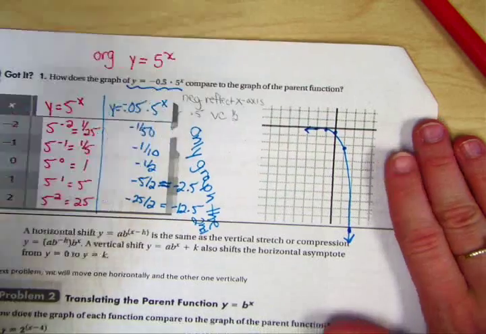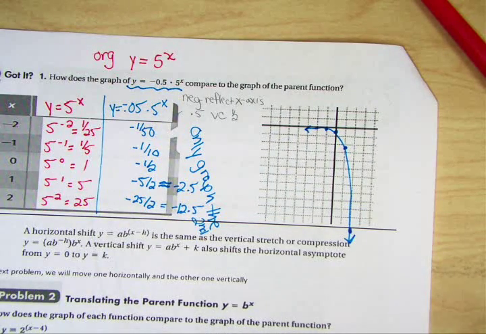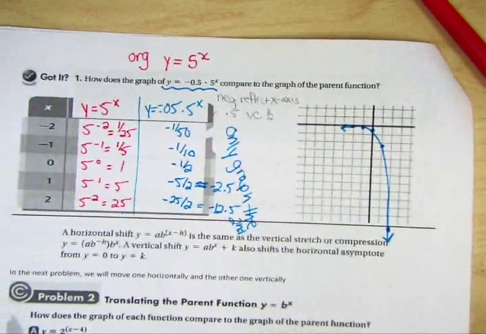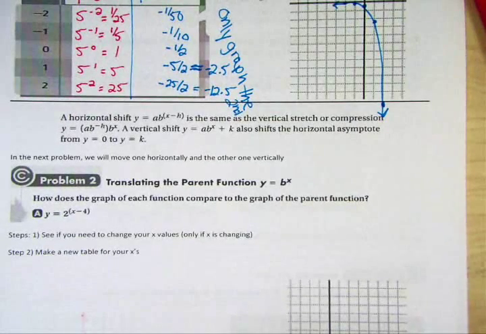And you should notice this thing, if we graphed it and compared it to the original one, this one is about half as tall. It means it's kind of compressed, and it has been reflected. Now we can also move graphs left and right, up and down, and that's what we're going to do in problem number 2.